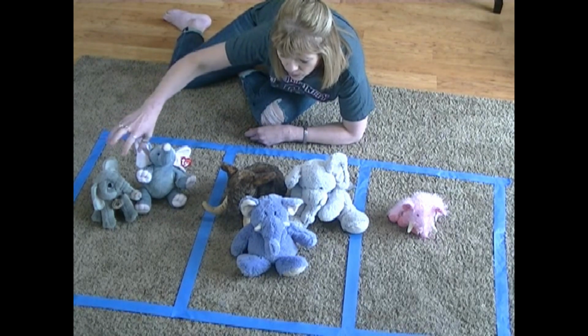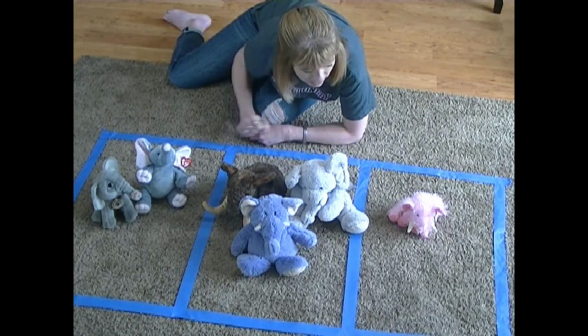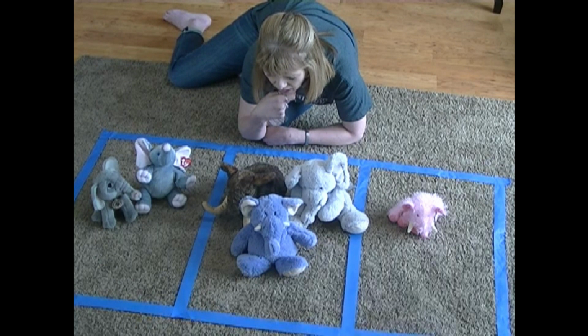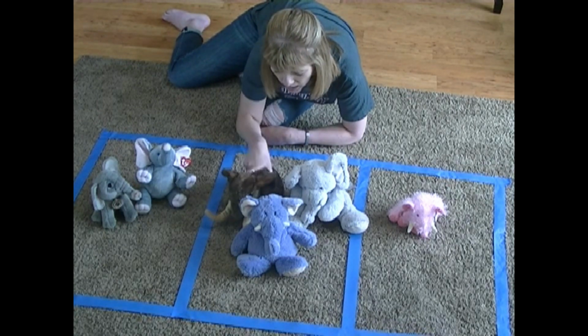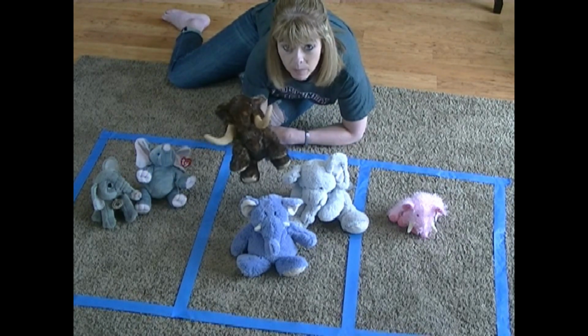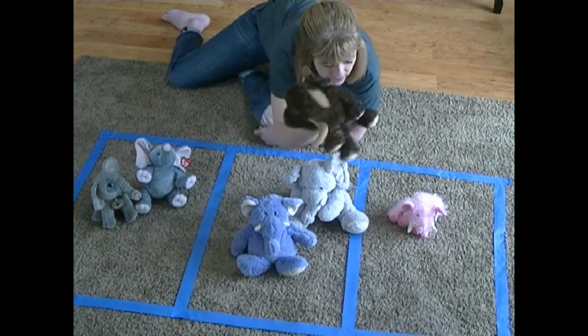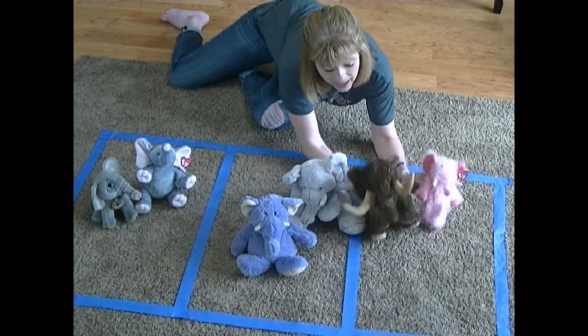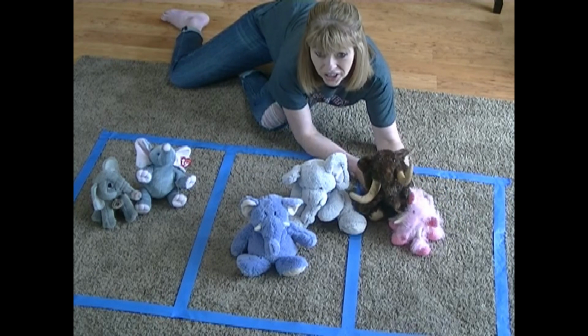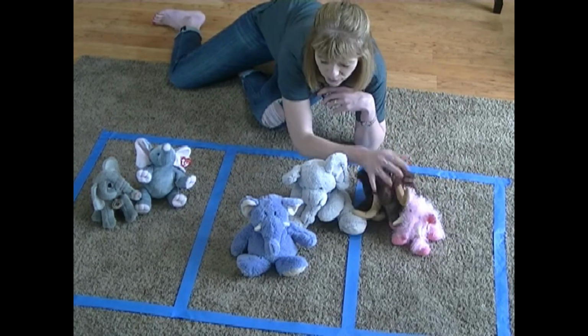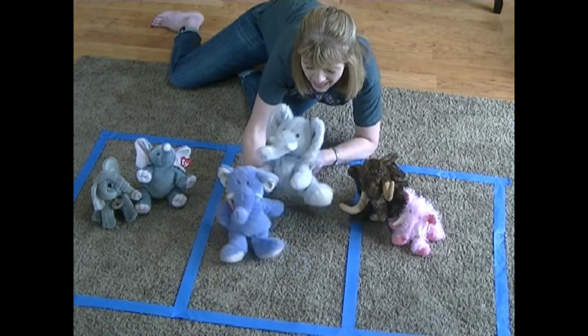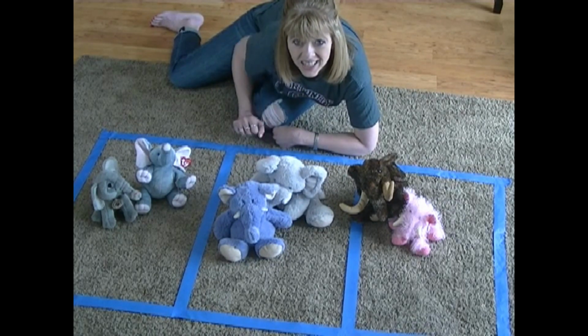Well, I have a group of 2 here, and a group of 3 here, and a group of 1. How could I make them 3 even groups? What if this elephant that Connor gave me for my birthday moved over into this square of the tape diagram? Look at what we have now. I have a group of 2, a group of 2, and a group of 2. I have repeated addition.